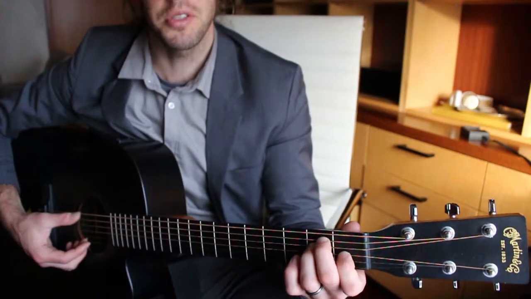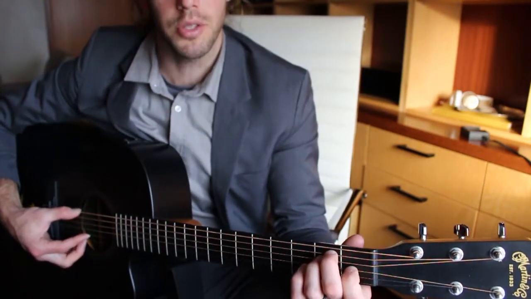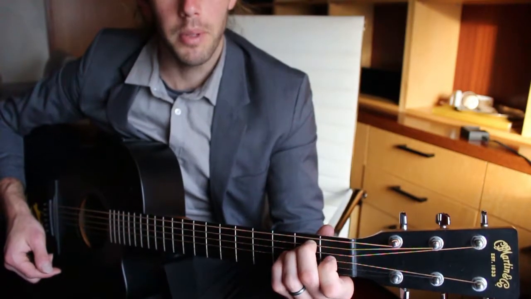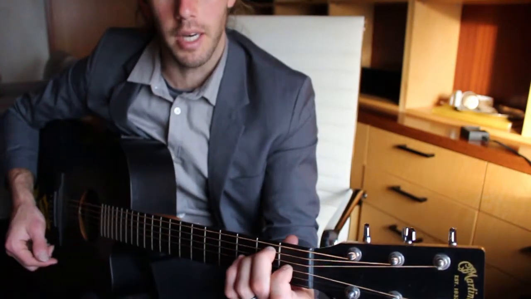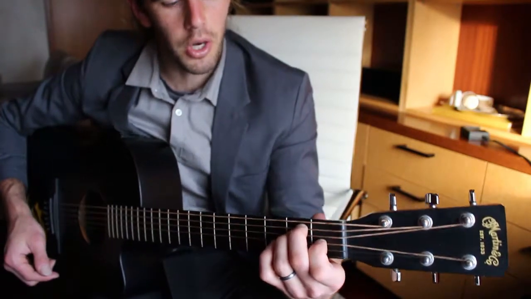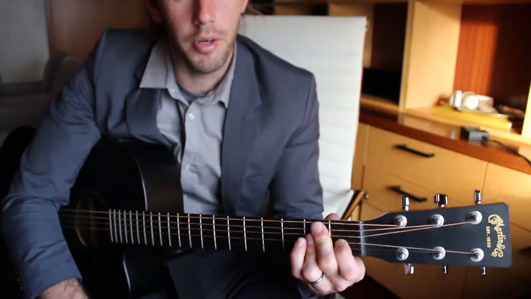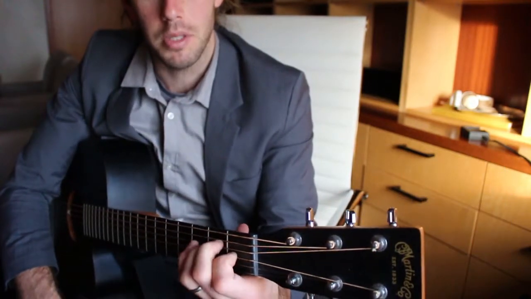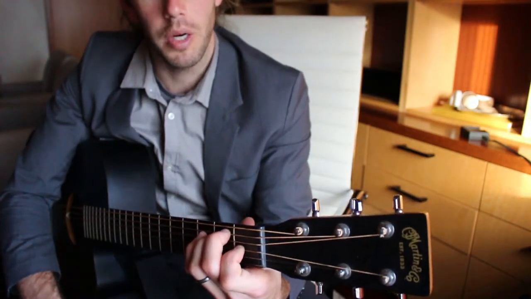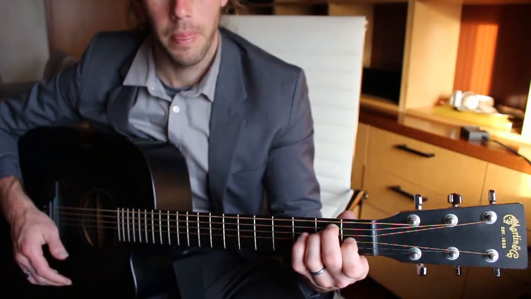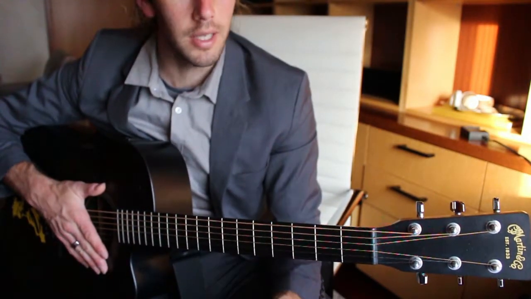So here we go. This is 0, 2, 2, 1, 0, 0. And remember to focus, the thumb is on the middle of the neck on the back side, okay? And the fingers are pressing with the tips, not with the flat part of your fingers, but the tips, okay? That's really critical. All right, so get a nice clean strum. And let's move right along to the next chord.